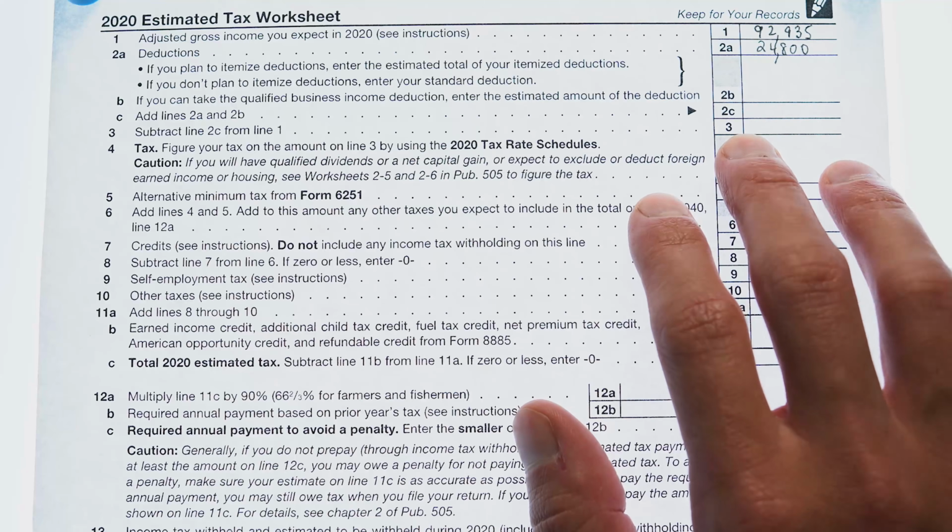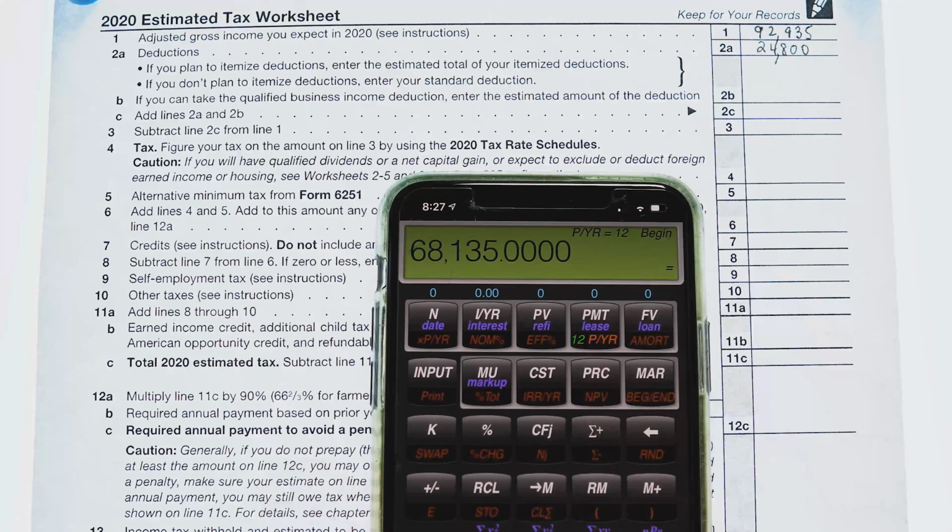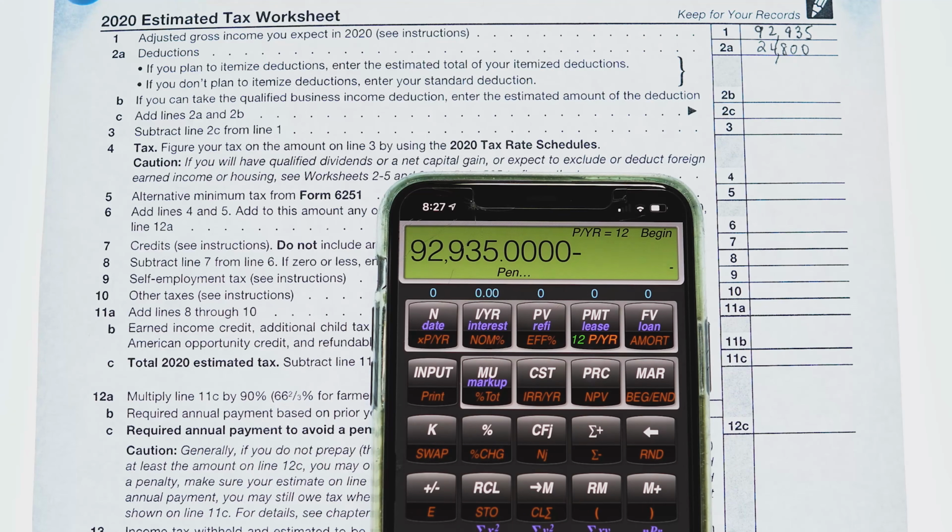And then we're looking at line 2B, which is taking your qualified business income deduction, which works out to 20%. But it's 20% after we took 1/2 of our self-employment and our standard deduction. So if we subtract 24,800 from our $92,935, so we'll take out our calculator, $92,935 minus our $24,800, that leaves us with $68,135.